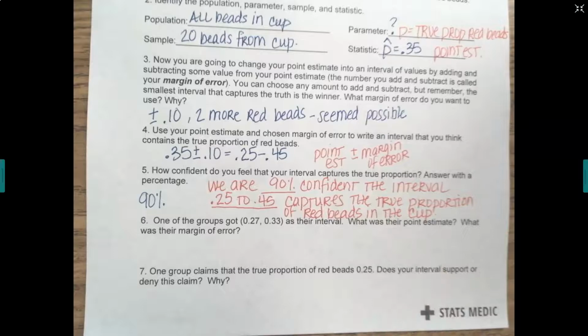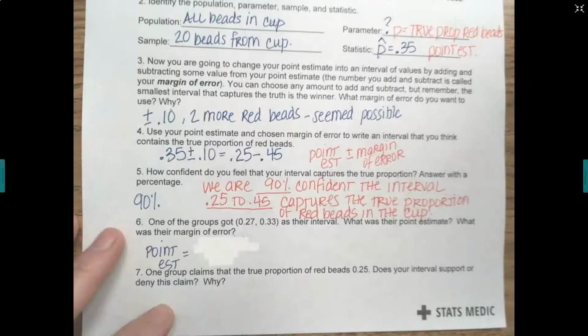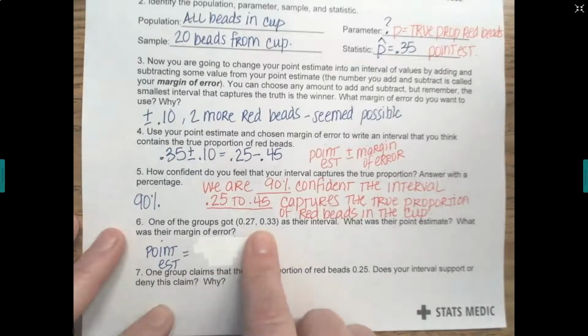Okay, so we have one group, and they got an interval of 0.27 to 0.33. What was their point estimate and what was their margin of error? So I'm wanting to know the point estimate, which is going to be halfway between these two. And I'm wanting to know the margin of error, which is what number did you add to and subtract from that point estimate to get those two interval endpoints.